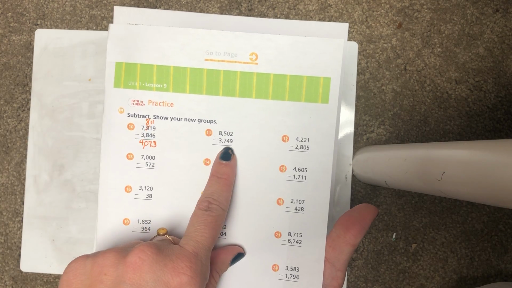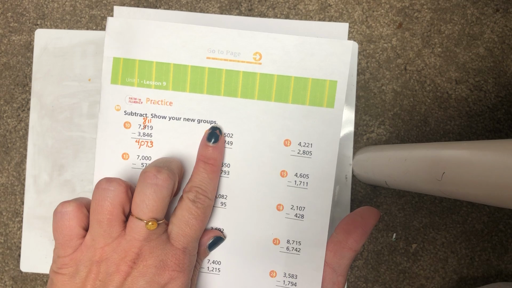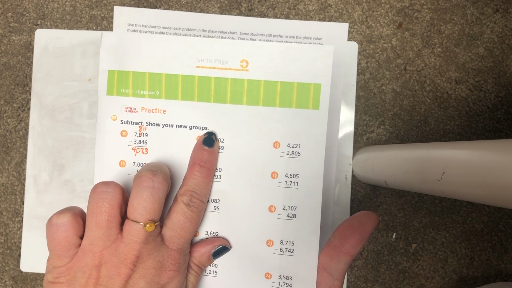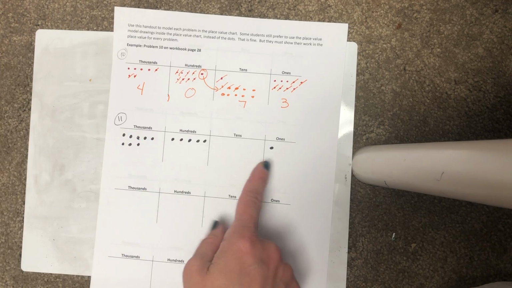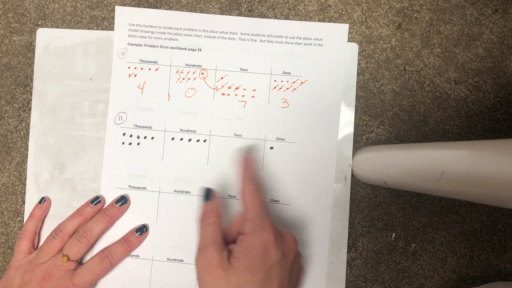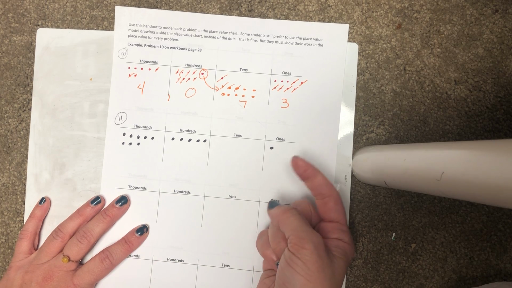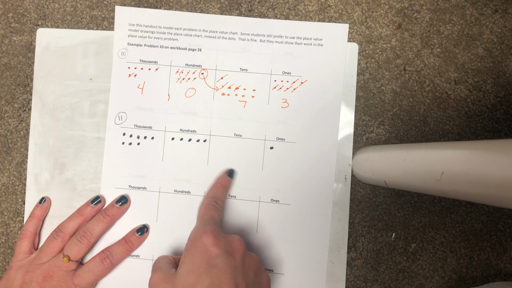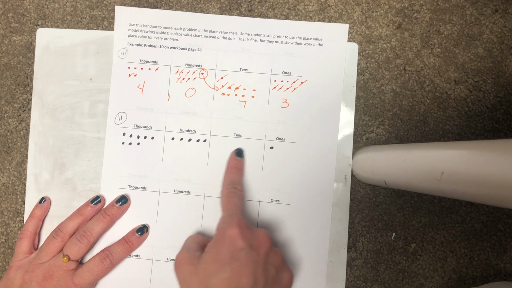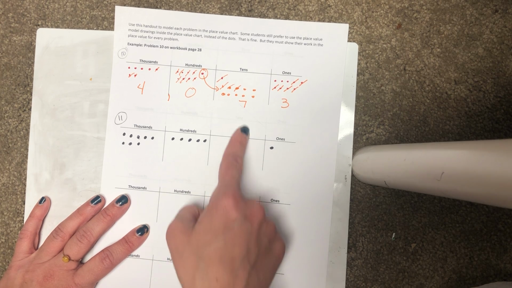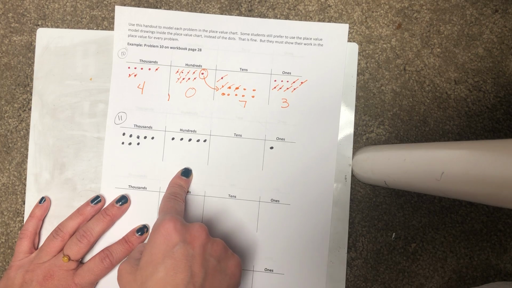We're going to start with our ones place. This problem wants us to take 9 ones away from 2 ones. We don't have enough ones available to be able to take 9 ones away. When that happens, we go to the next place value. So we're looking at our tens place. We would want to try to borrow from there, but there's nothing here to borrow from. So if that's the case, then we go over to our next place value.